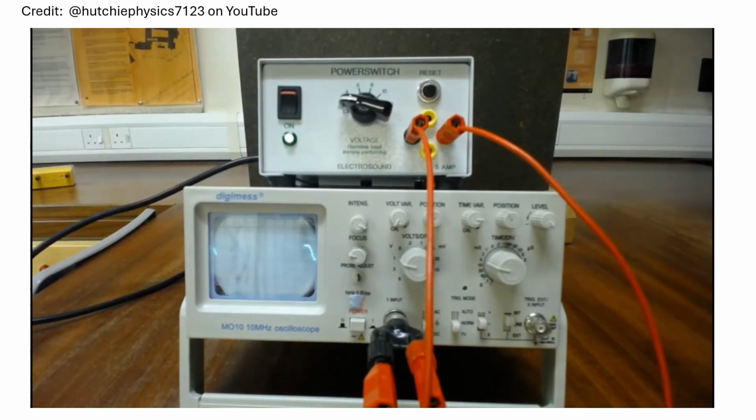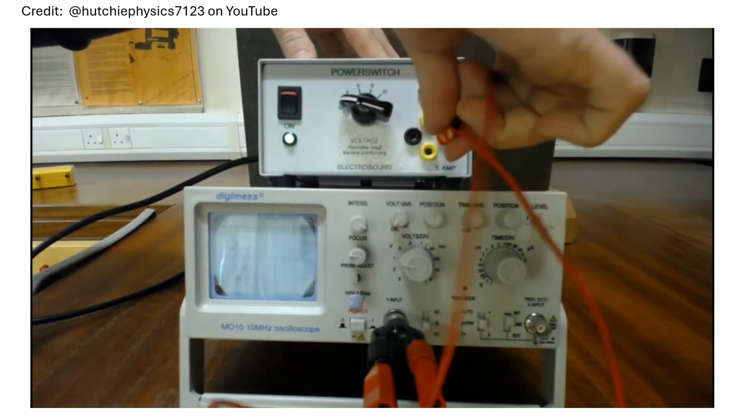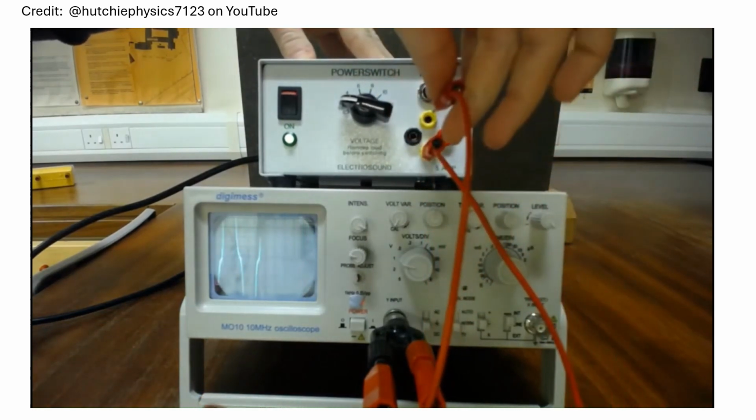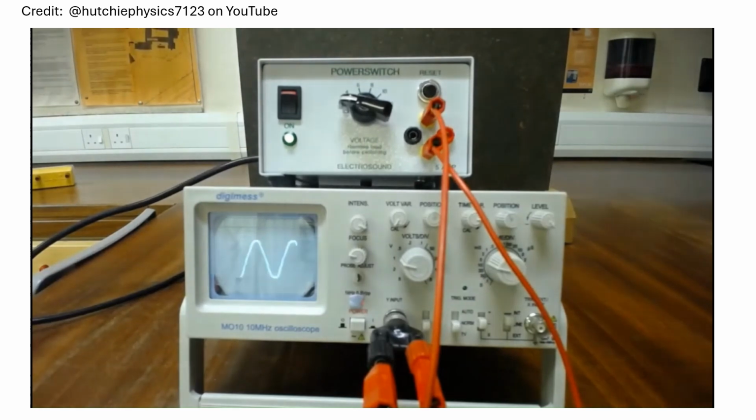Now we're going to disconnect the black and the red, and place them into the element terminals of the main power supply.